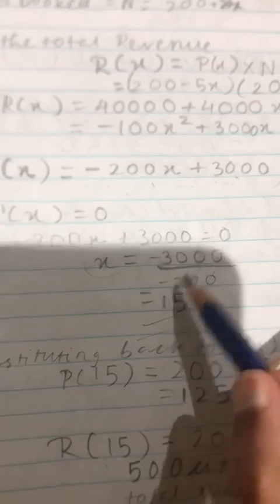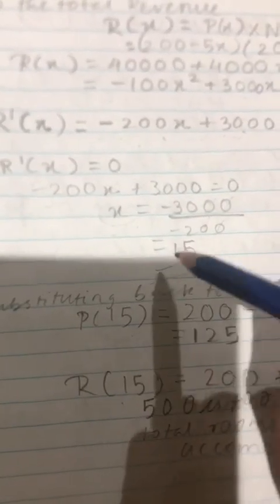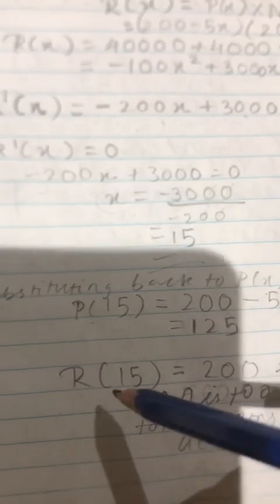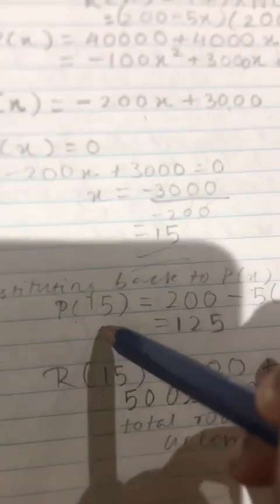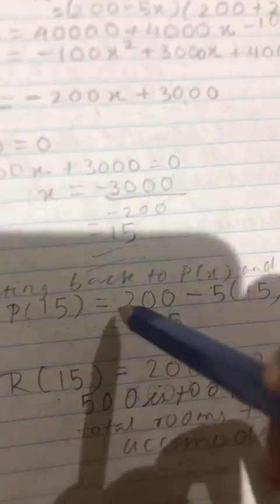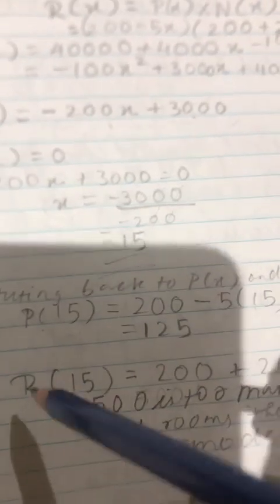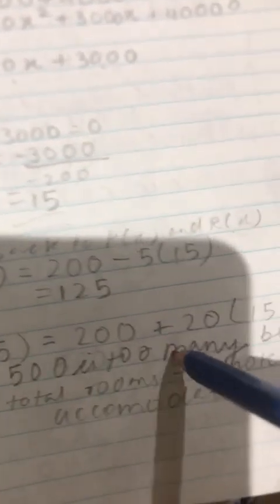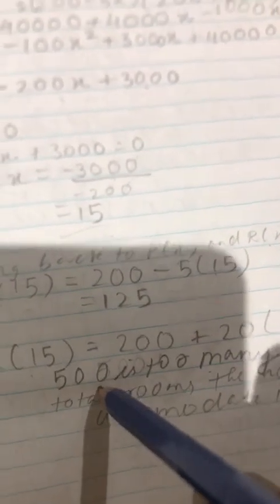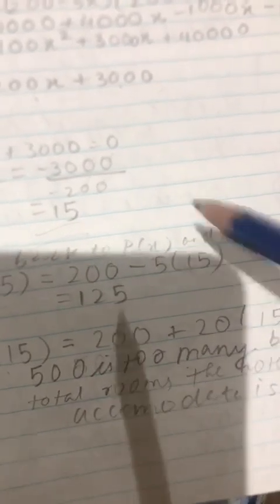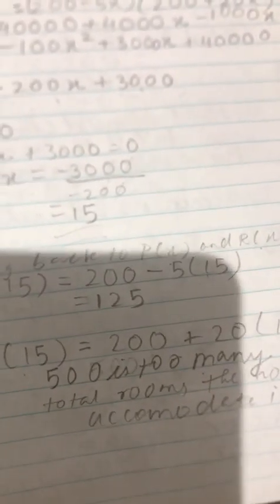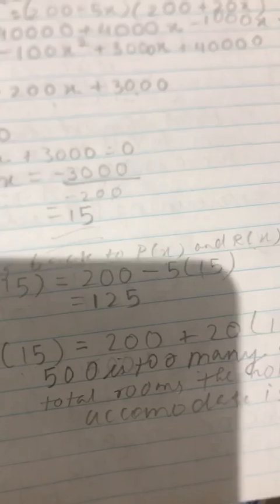When we do that, we get x as 15, and we substitute this value 15 into both the equations of P of x and R of x. P of 15 I substituted, and I got the answer 125, while in N of 15 when I solved I got 500. But 500 is too many rooms, because the total number of rooms that the hotel can accommodate per night is 400. So we need another value for x.